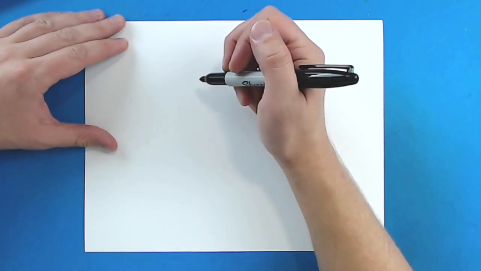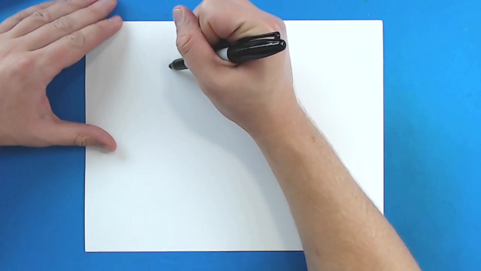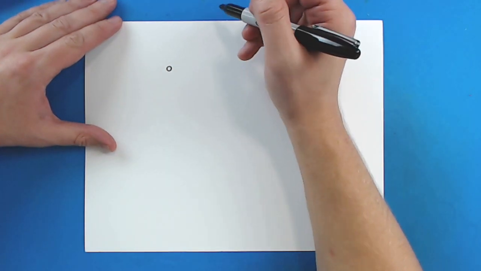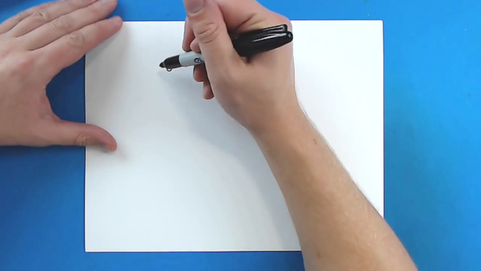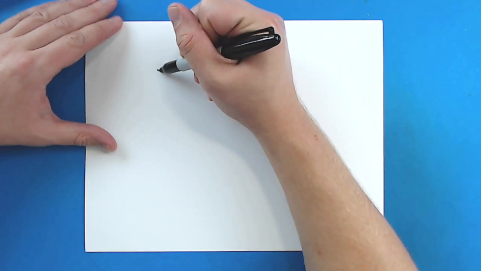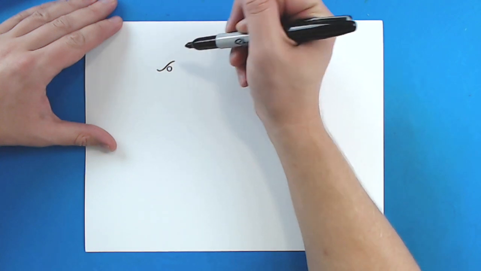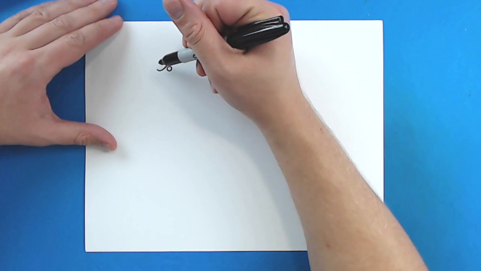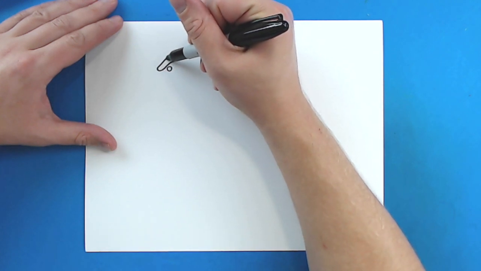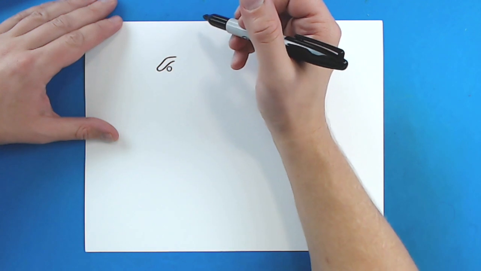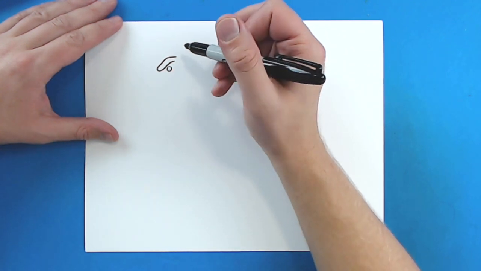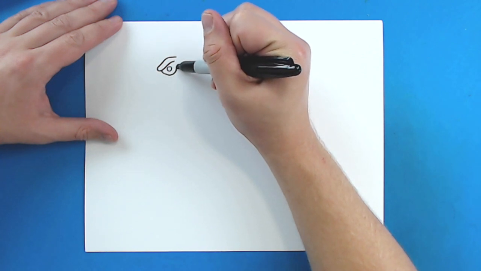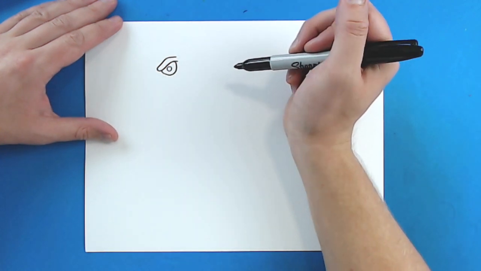To start off, I'm going to start right up here, and I'm going to draw a small circle for the eye. Then, right here, I'm going to draw a line that curves down and then goes up like this for an eyebrow. And I'm going to draw another line that does the same thing like this. Now, starting right here, I'm going to draw a line that goes around and then up like this.